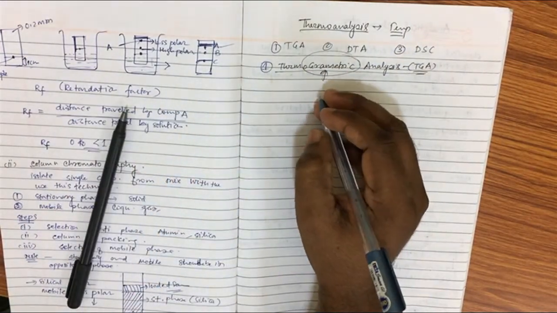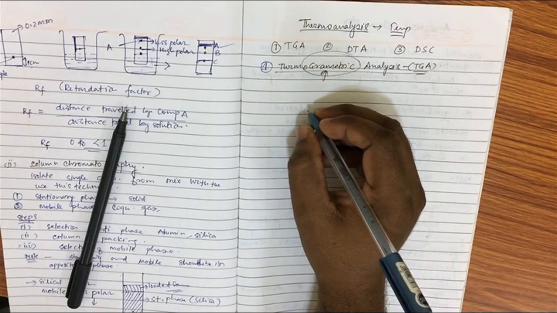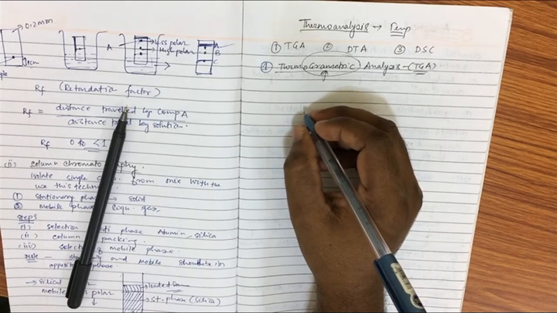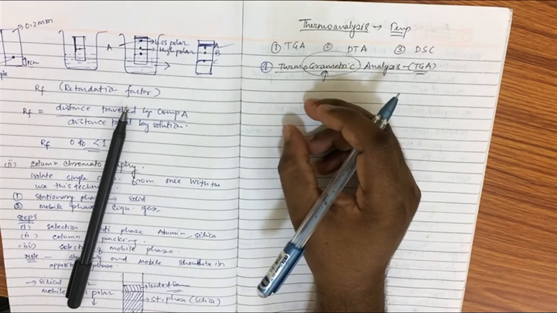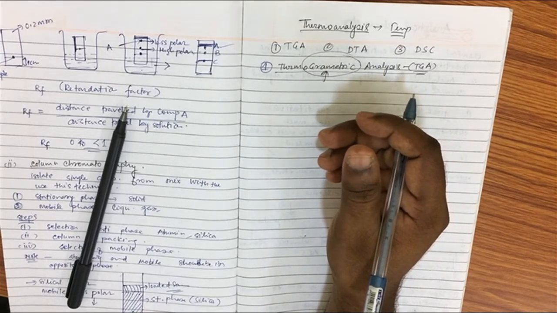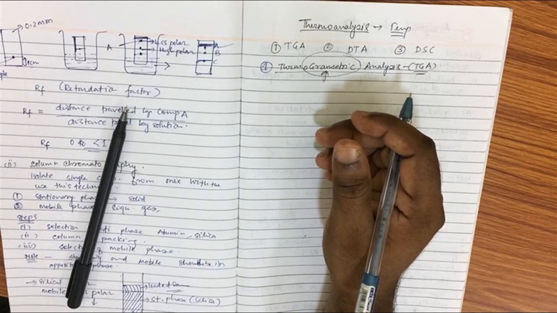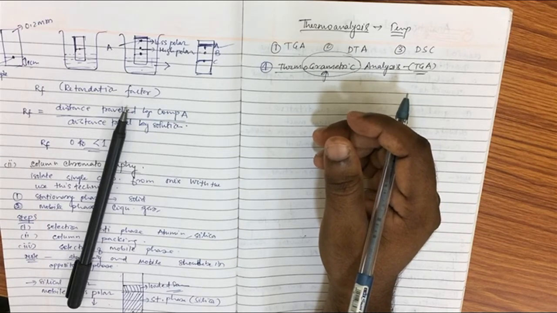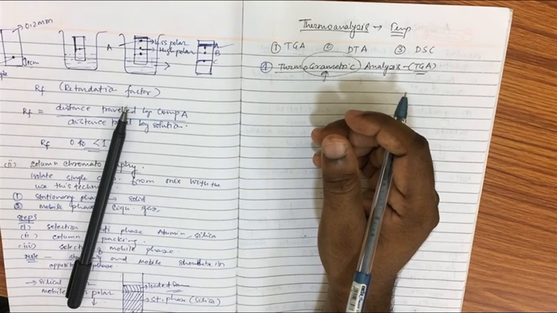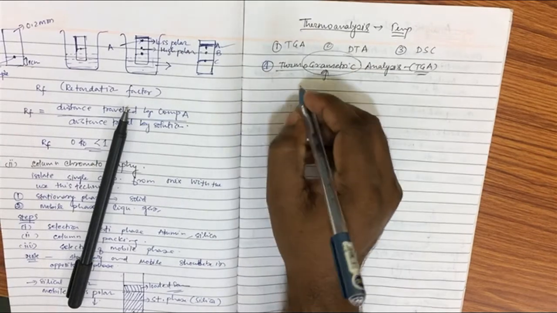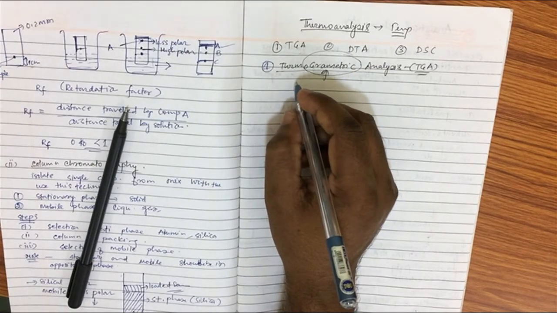In this technique, the sample we run at a controlled rate, meaning the temperature rate you should keep in a controlled condition, under atmospheres like nitrogen, carbon dioxide, helium, or argon.